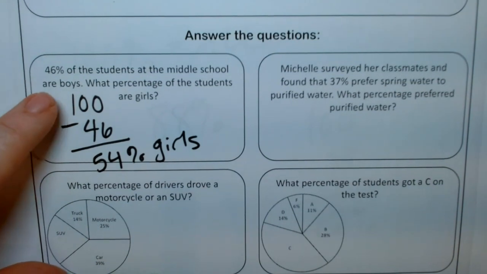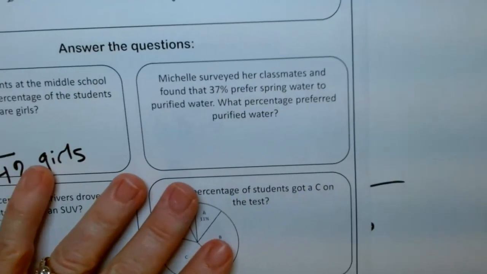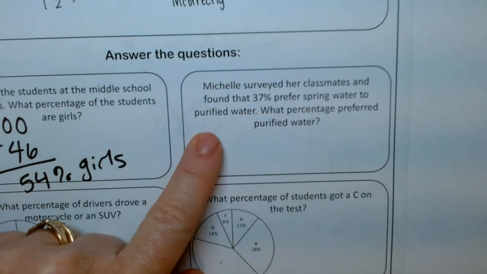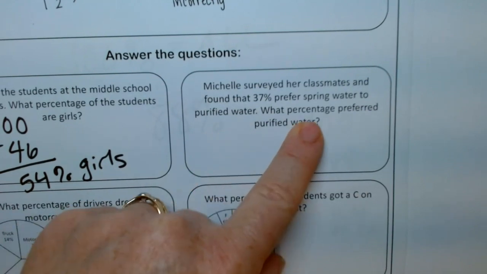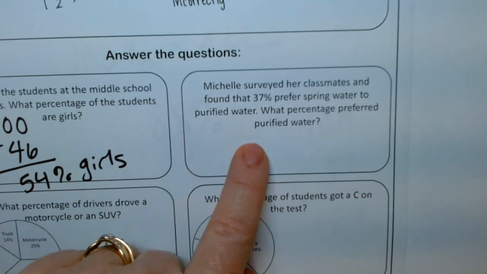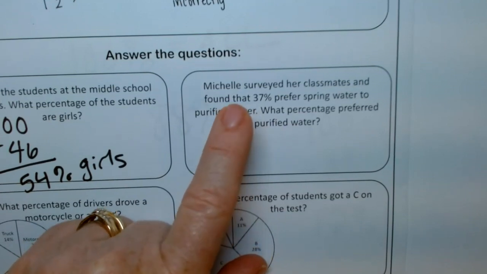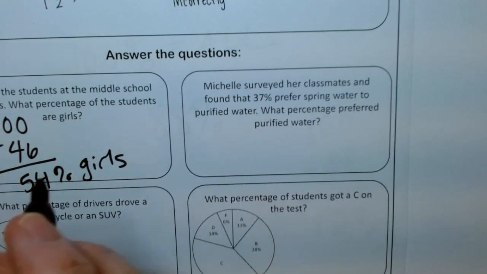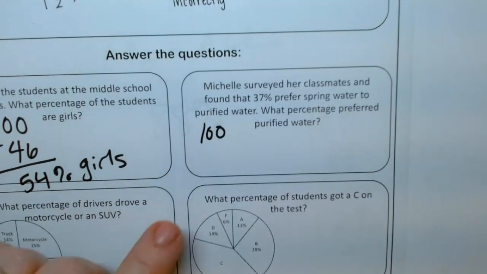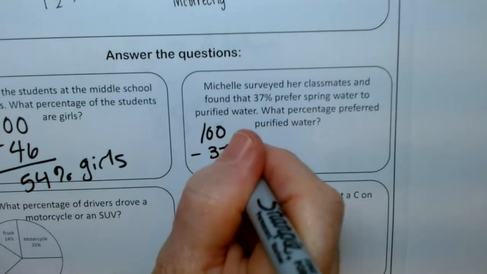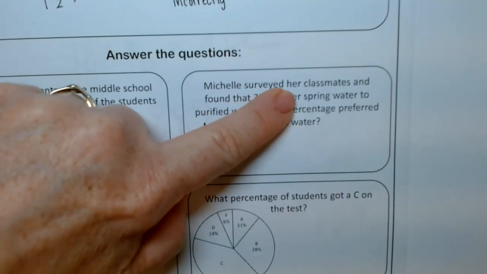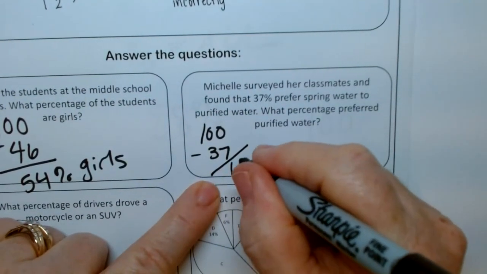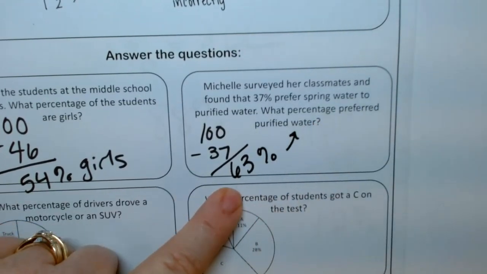So it's assumed that you know this. Okay, here, try another one. Michelle found 37% preferred spring water to purified water. I didn't even know there was a difference. Okay, so what percentage prefers purified? So 37% want basically one thing, and how much want the other? Okay, well, we have to do subtraction. We're assuming 100% is the group. 37% wants spring water, and if we do it, is it 63? Is that right? 63% want that kind of water.